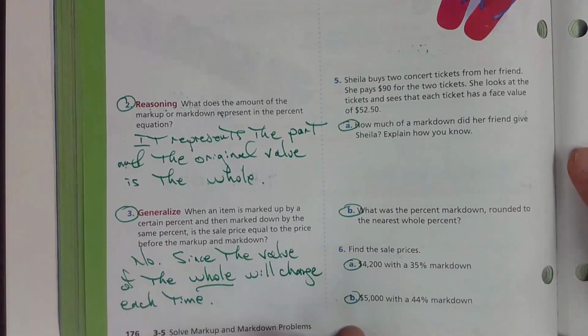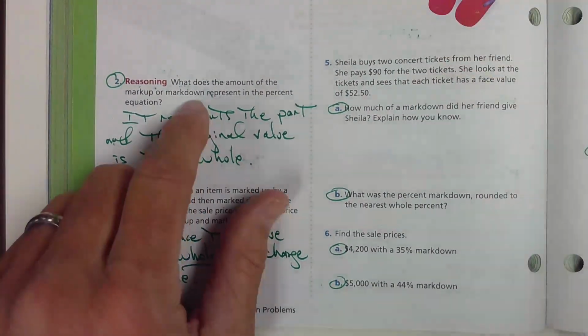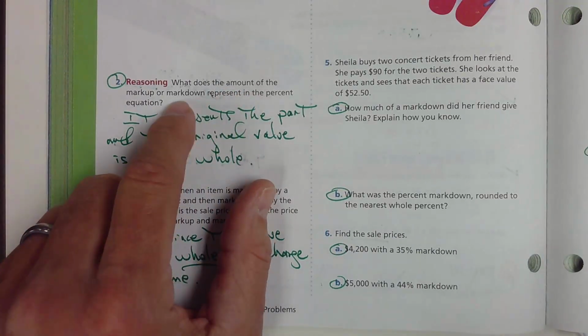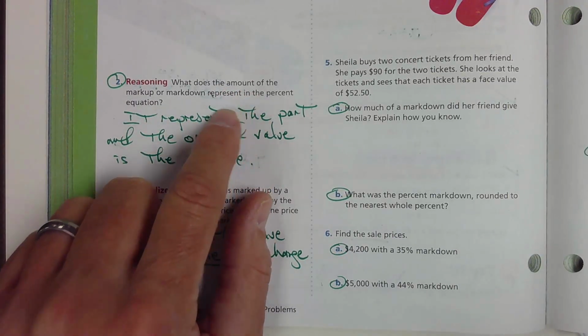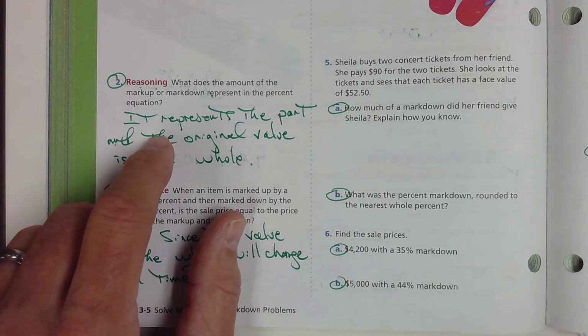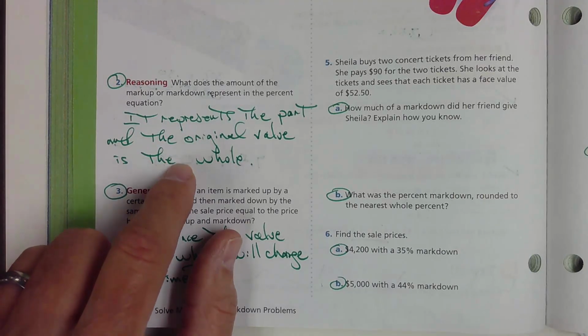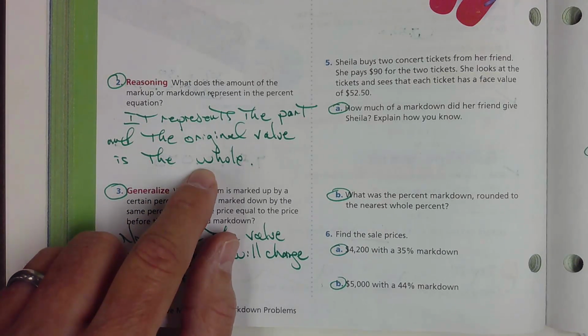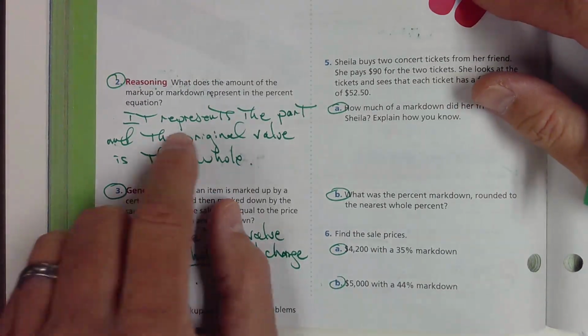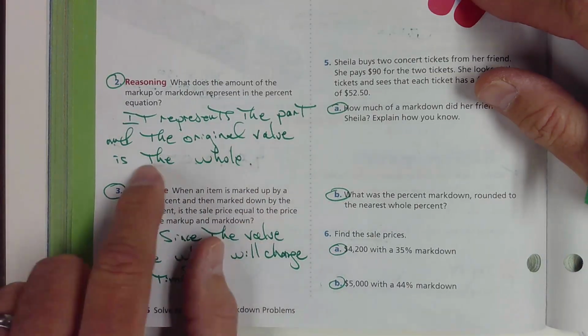Number 2 and 3, looks like I answered those for you. Reasoning: what does the amount of markup or markdown represent in the percent equation? It represents the part, and the original value is the whole.